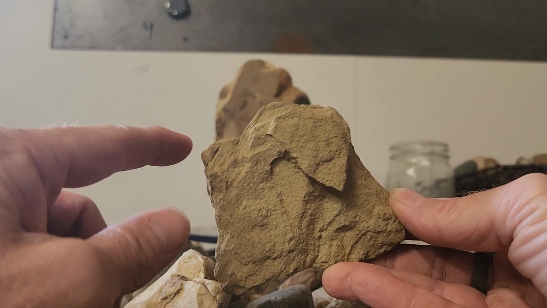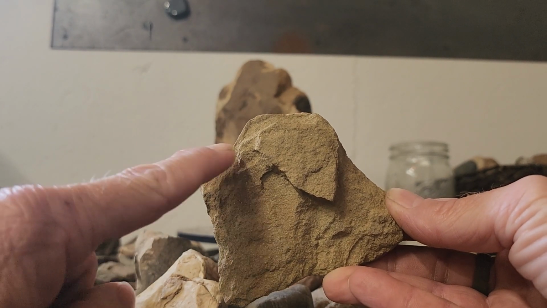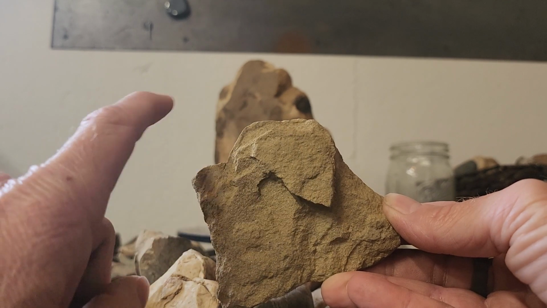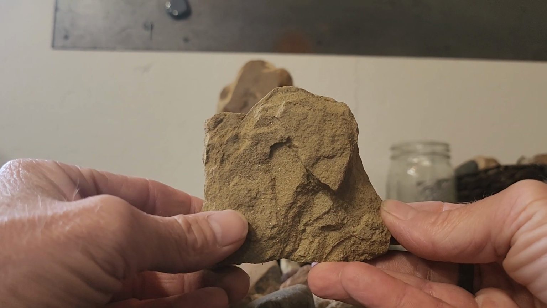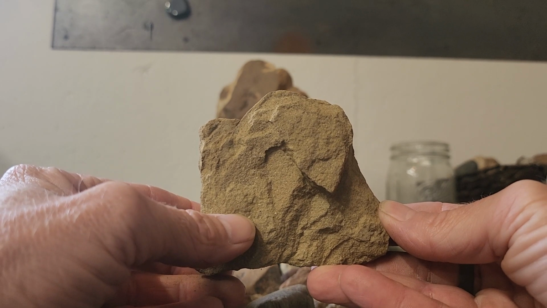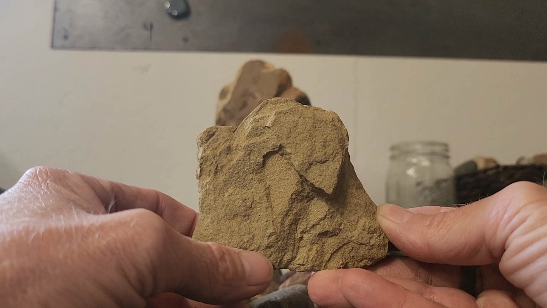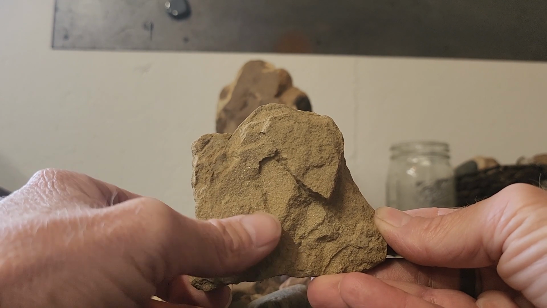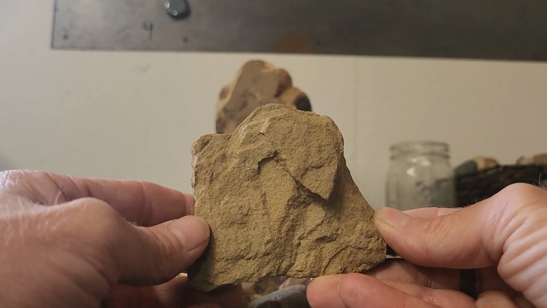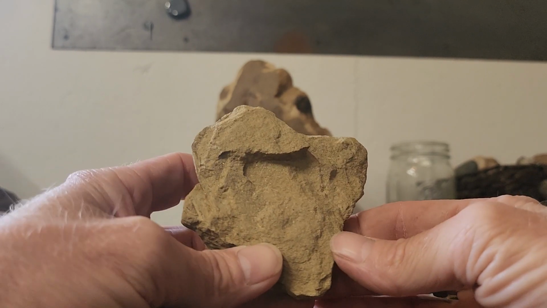I also see an eye right there and a nose there, and this as the ear. There's also a face right there with the eye, and the nose, mouth. So there's kind of a big face right there with a small face in it. So let's flip it this way and see what we see.